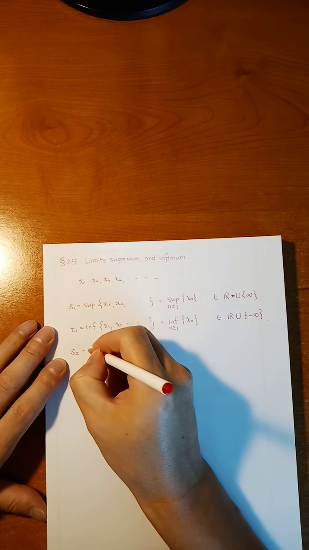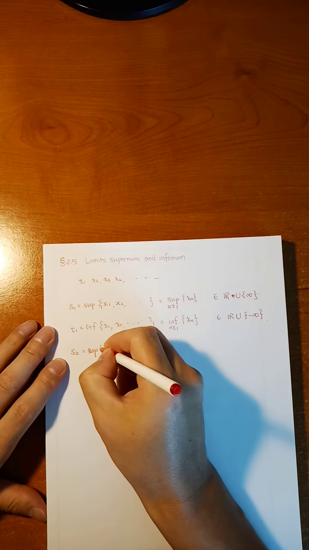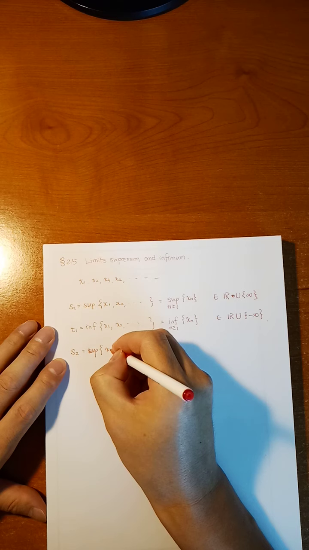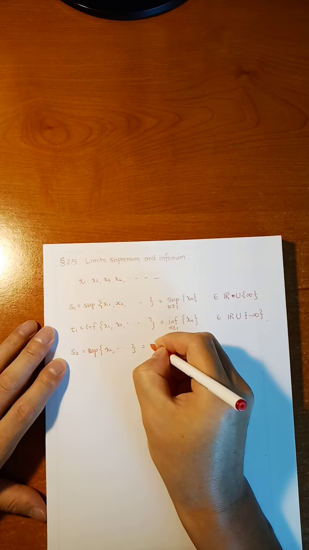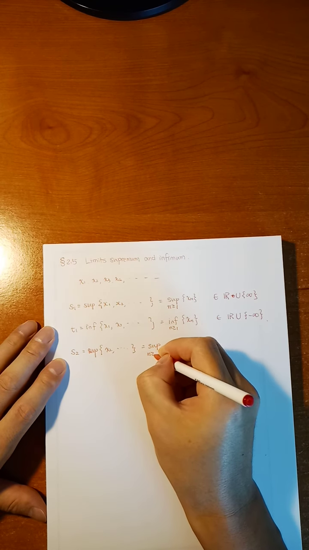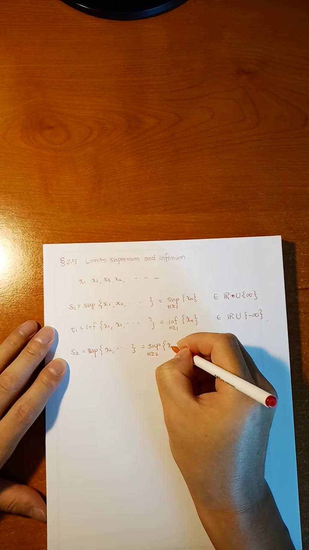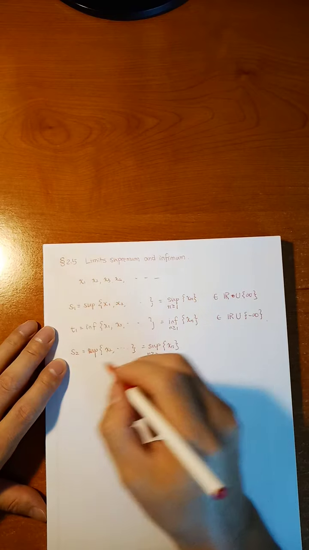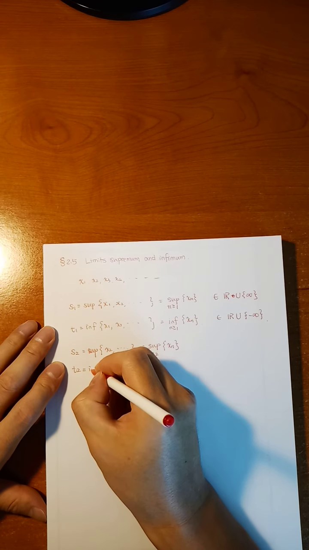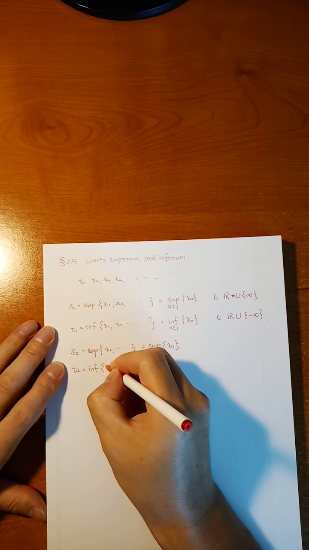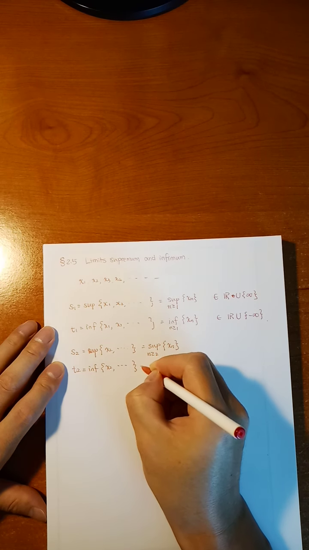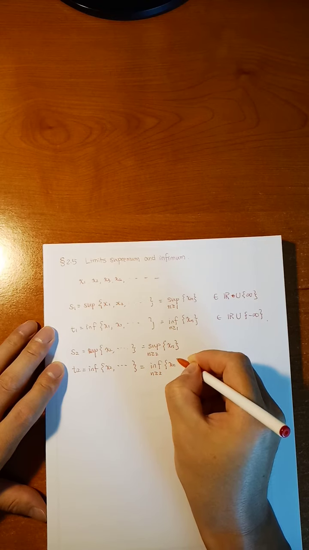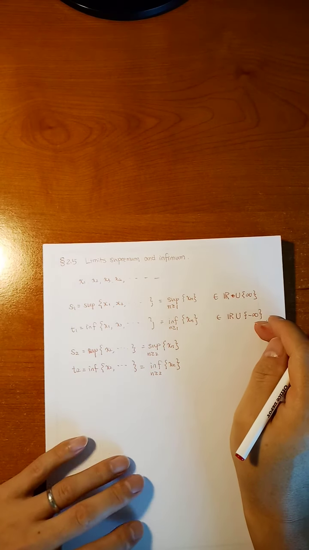We define S2. S2 is a supremum. Here, we ignore the first term. We start from the second term, n greater than or equal to 2, of xn. Again, it belongs to R union positive infinity. And T2 is the inf of x2, the inf over n greater than or equal to 2 of xn. It belongs to R union negative infinity.